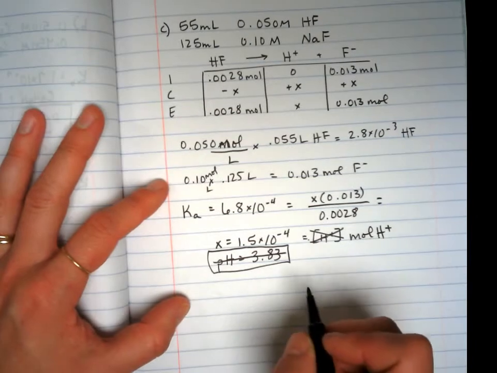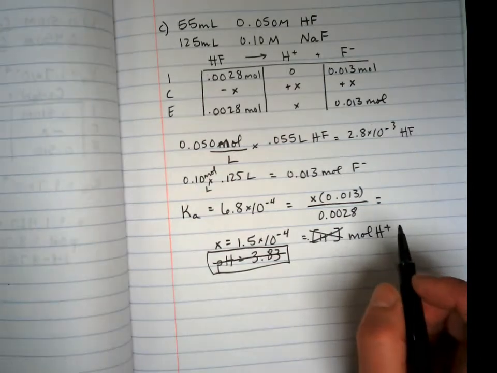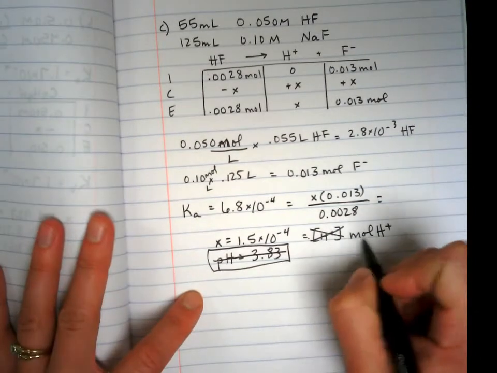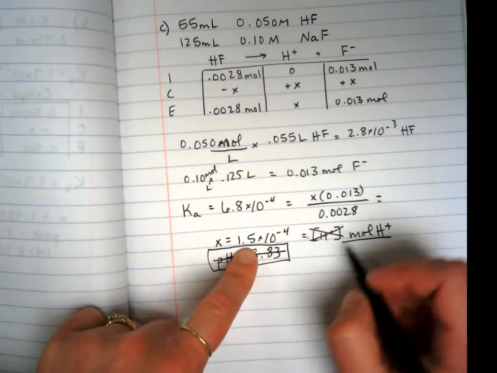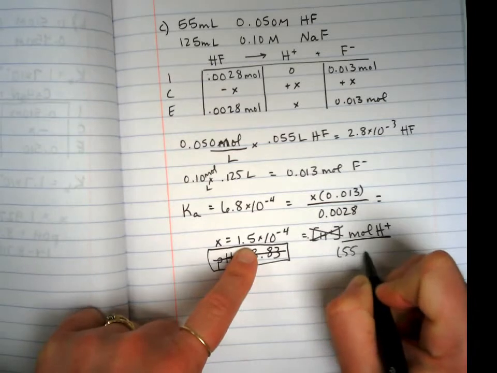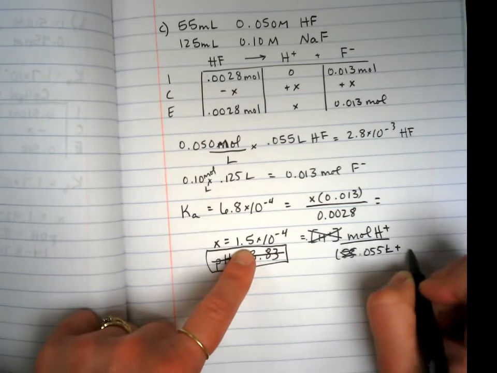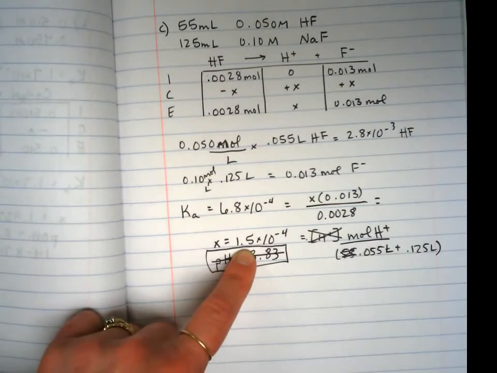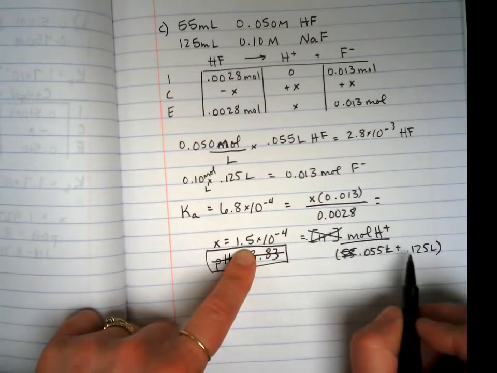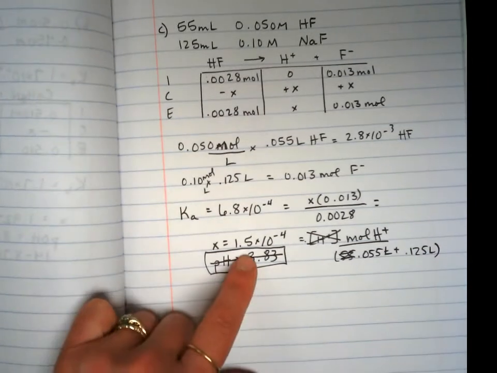So this would be the moles of H plus, and I believe that you would need to divide it by the total number of liters that you have, which would be 0.055 liters plus 0.125 liters. Did anybody catch that? So that's what I would do, and then you would get moles of H plus per liter.